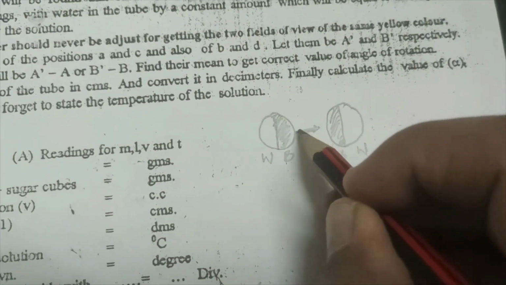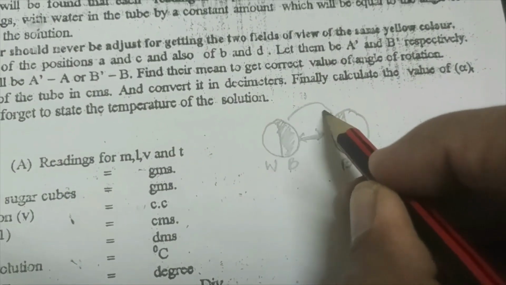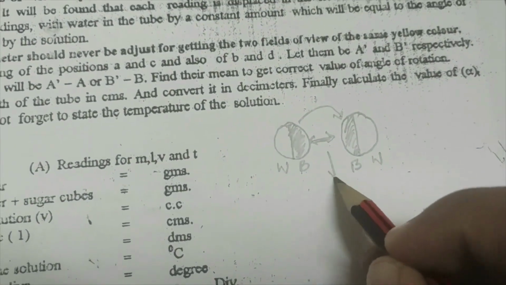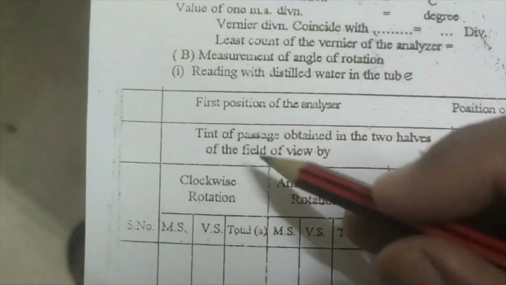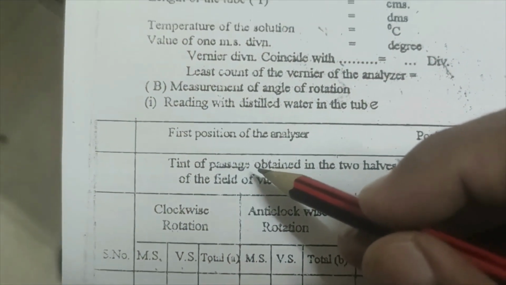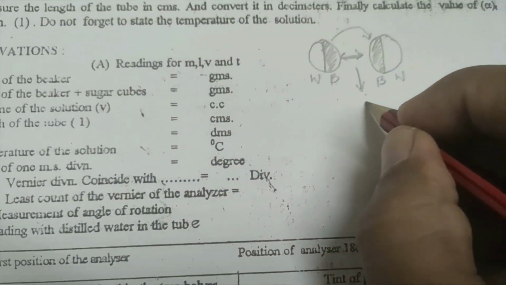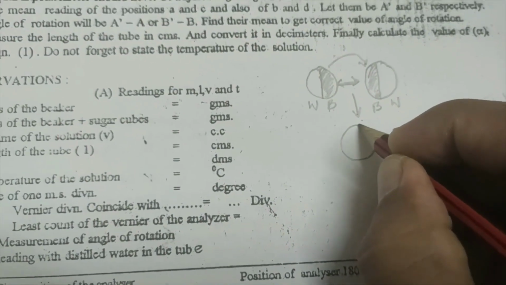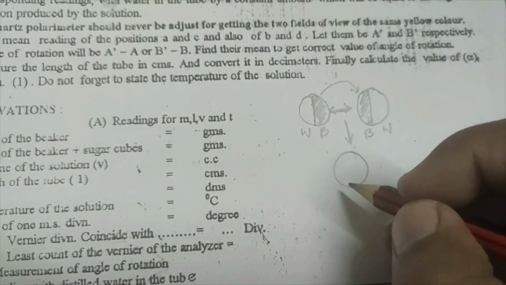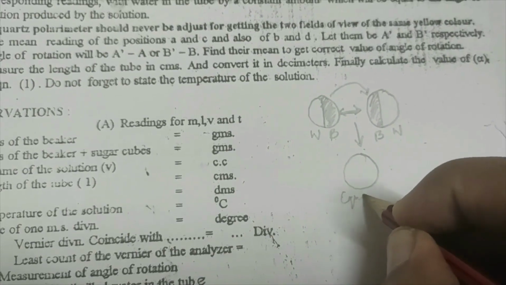While going from this position to this position, in between there will be a tint of passage, in which I am going to have a position of equal brightness.